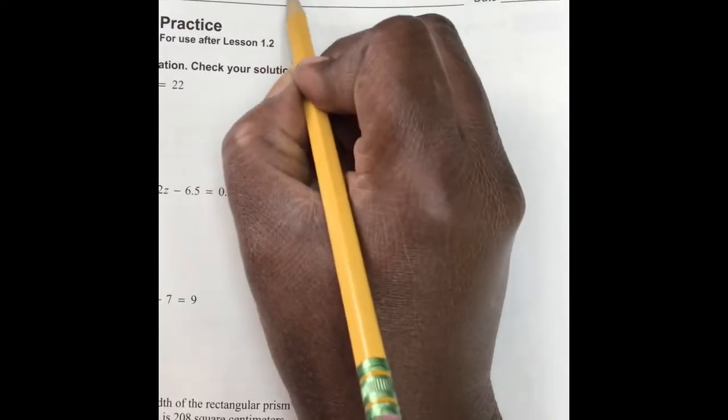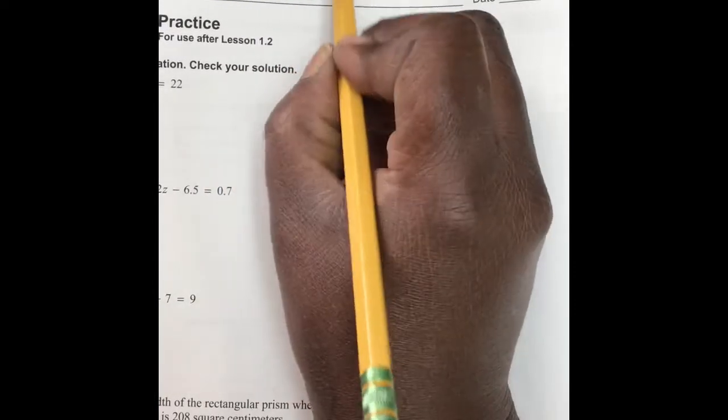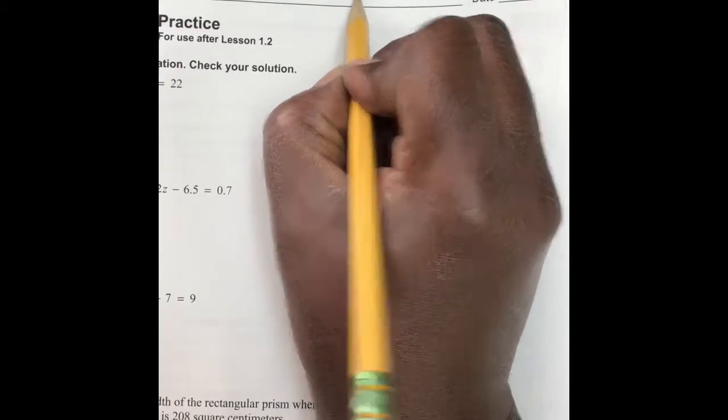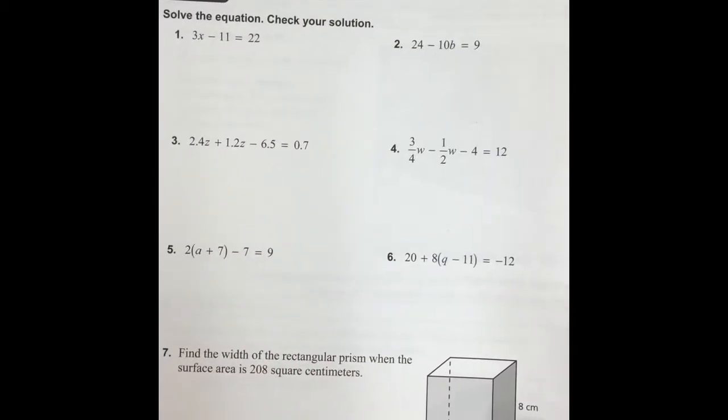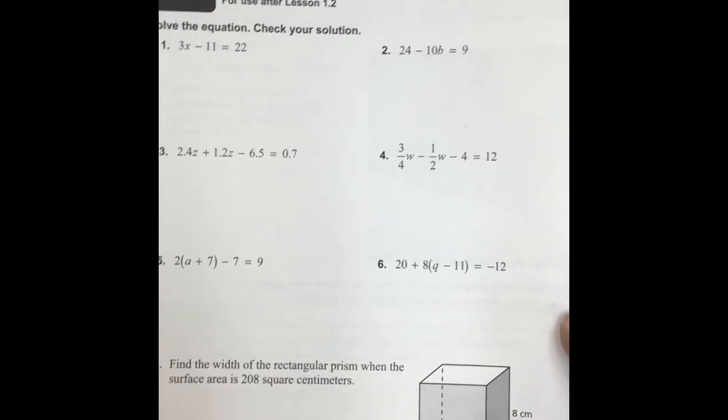Hello, class. Today we are doing Blue P1.2. Okay, we're doing even numbers and we are solving the equation.